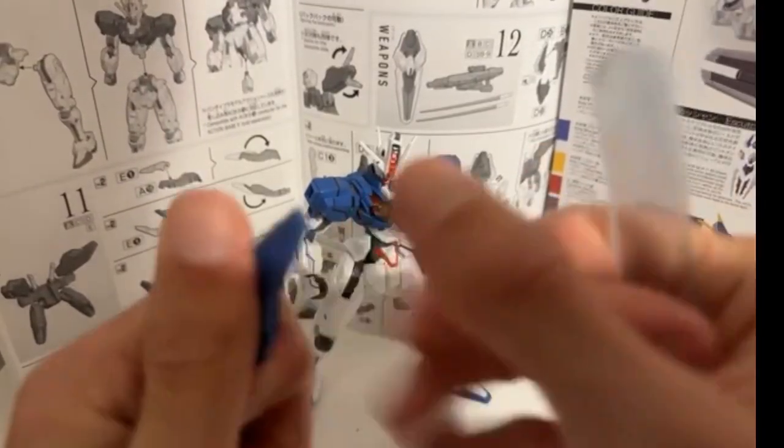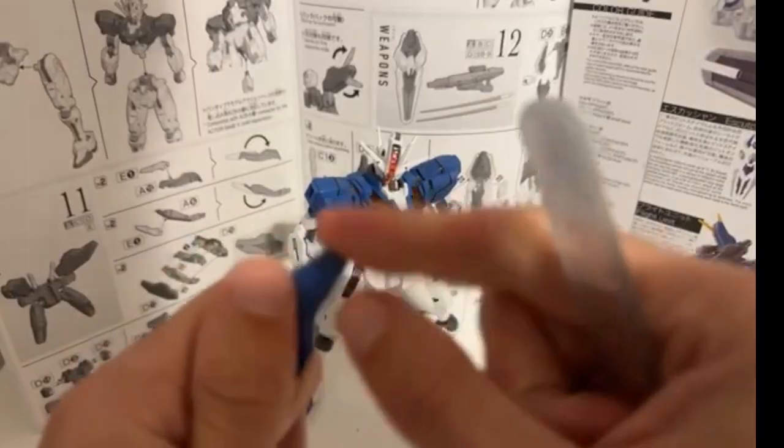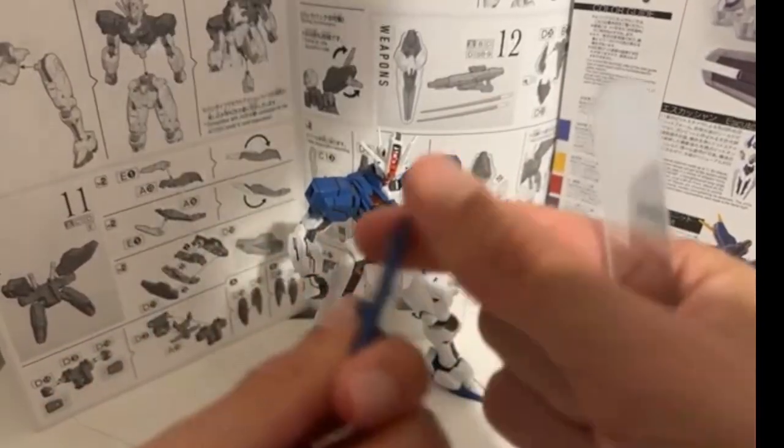See, it's kind of looking a little bit better. Okay.